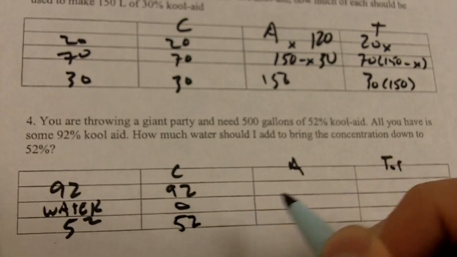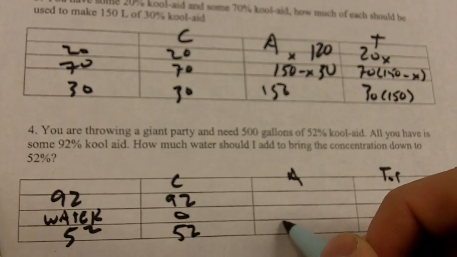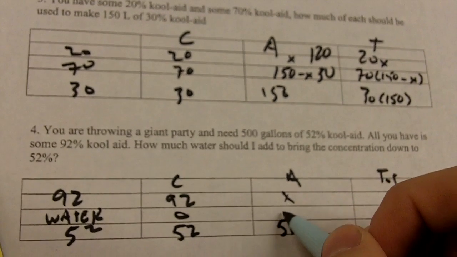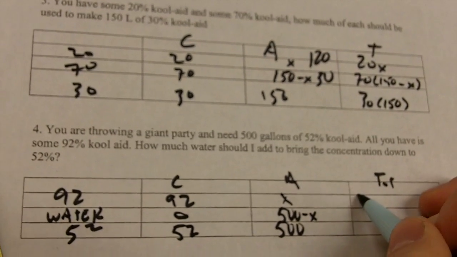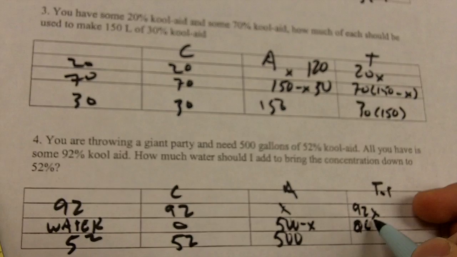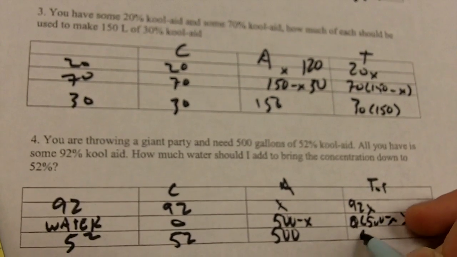Concentration of 52 is 52. Amounts, I want 500 gallons of this. I don't know how much I want of this. This is 500 minus x, because that just means what's left. Totals: 92x, 0 times 500 minus x, and 52 times 500.